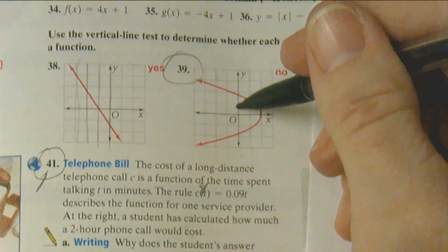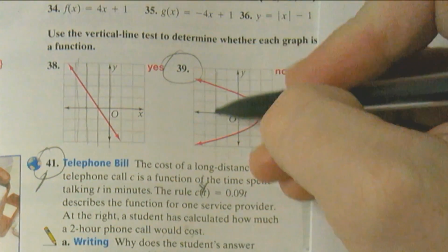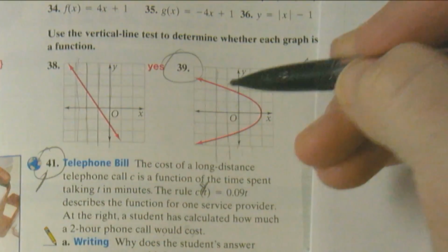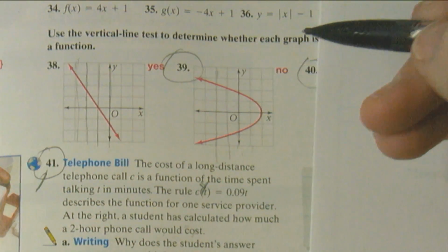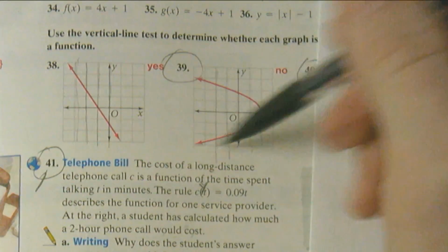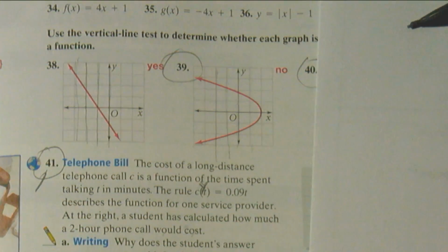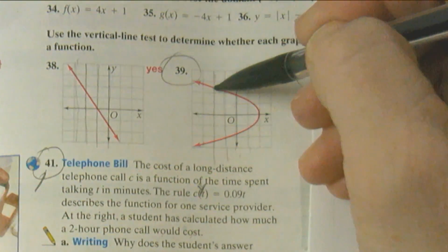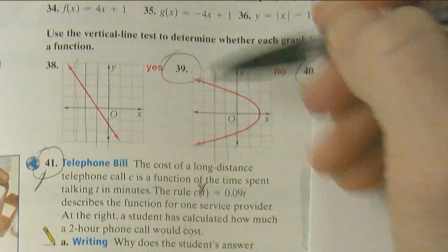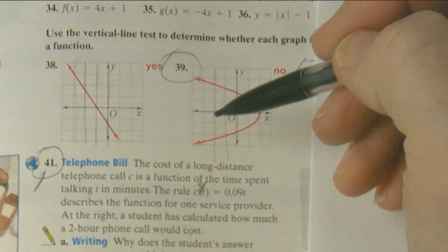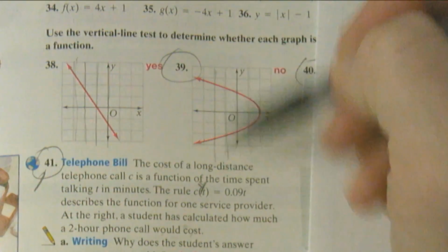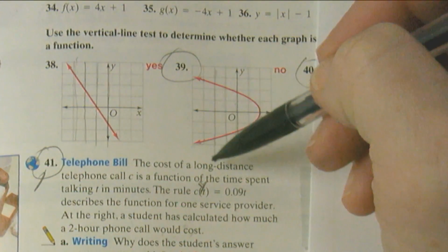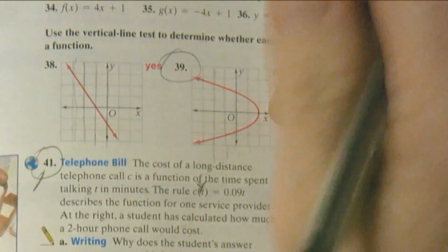If I compare that to 39, if I draw a vertical line through any part of this graph, do we have 2 points that are on the same vertical line, or does it cross this graph more than once? Yes. This vertical line crosses the graph here twice. This vertical line crosses the graph here twice. If a vertical line crosses a graph more than once, that means we have 2 points that line up vertically, which means we have 2 points that have the same x value. If 2 points have the same x value, it's not a function.